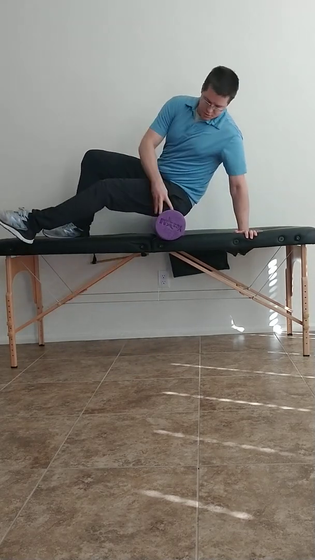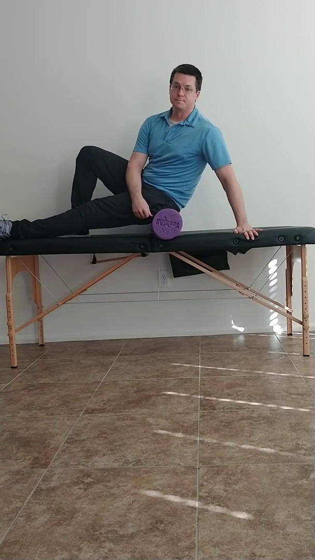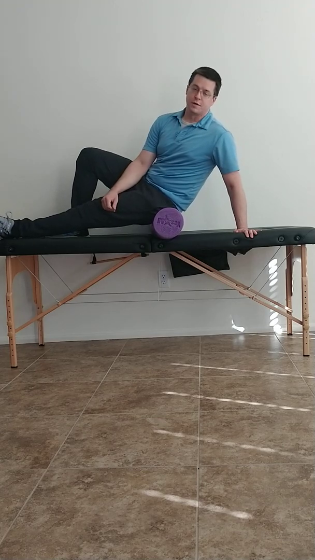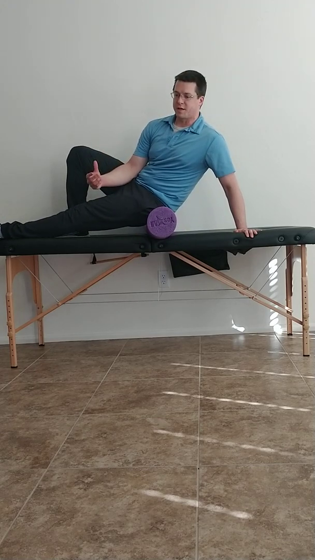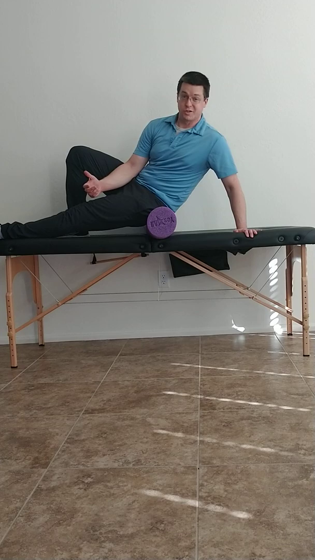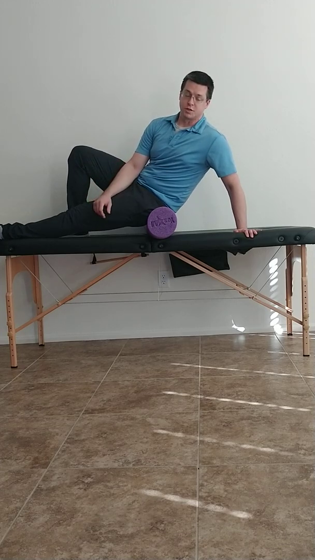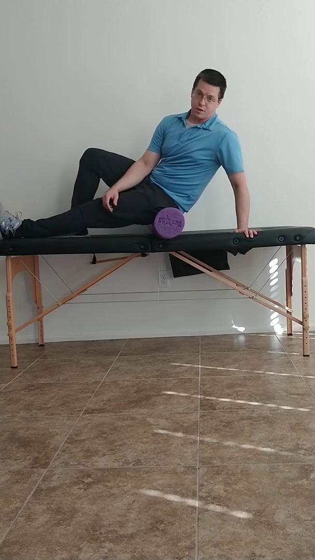is you angle it so it's kind of on that back pocket. And then you just gently roll up and down. And if you find a spot that is uncomfortable, good, stay there. Just for a little bit until it starts to loosen up, and then go on to the next one.